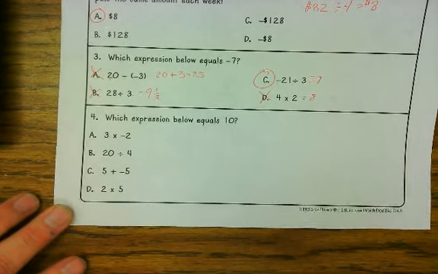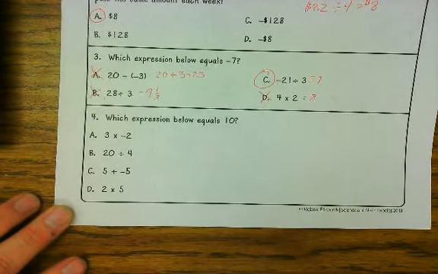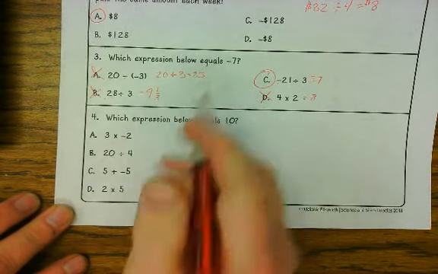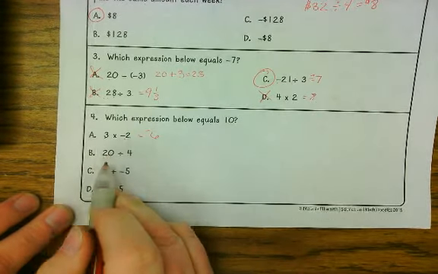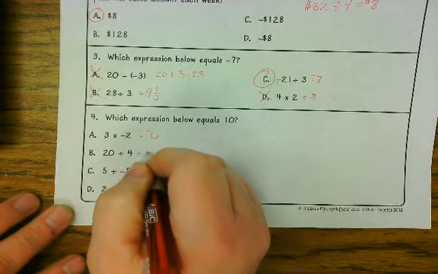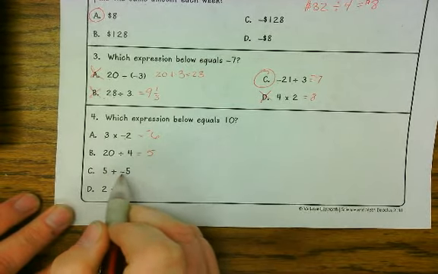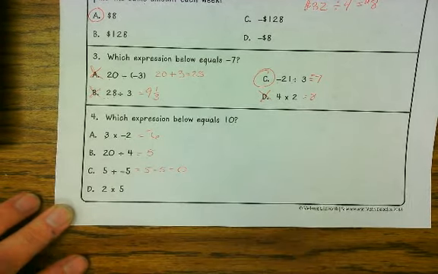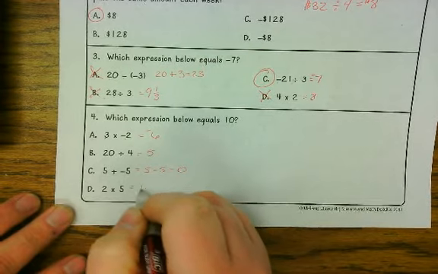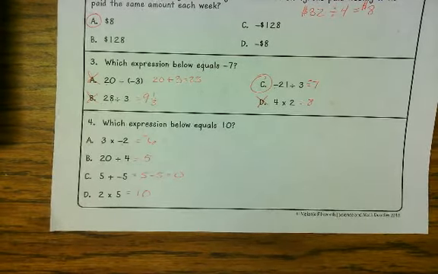Which expression below equals 10? Well, let's work them out. 3 times 2 is 6. We have the negative. 20 divided by 4 is 5. 5 plus a -5 is 5 minus 5, and that equals 0. And 2 times 5 is 10. Alright, so that should cover us on all of these. Any questions you have, please let us know.